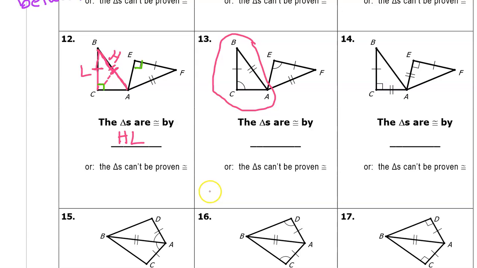So that means this is either going to be side-side angle or it will be side angle side. It all depends on whether or not the angle is between the two sides. If it is, then it'll be side angle side. If the angle is not between the two sides, that means it is a side-side angle situation.